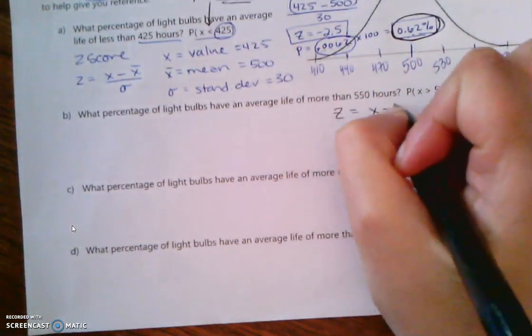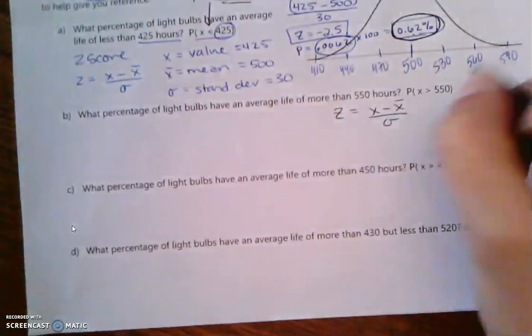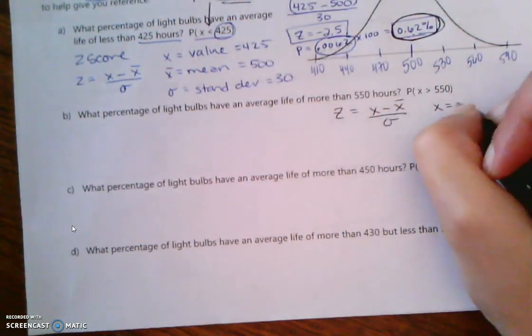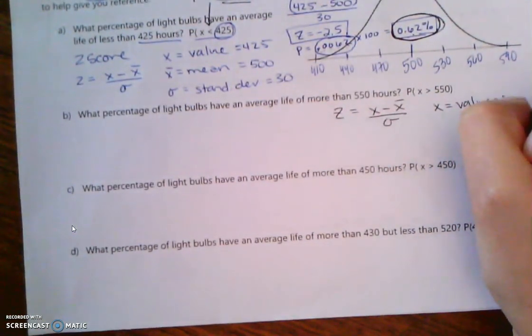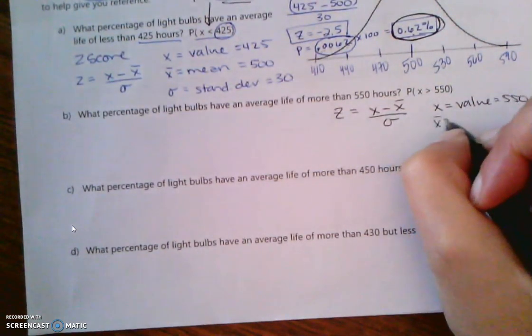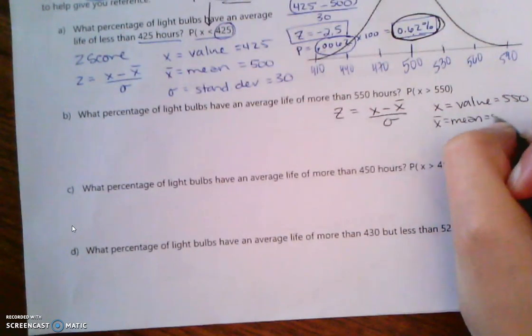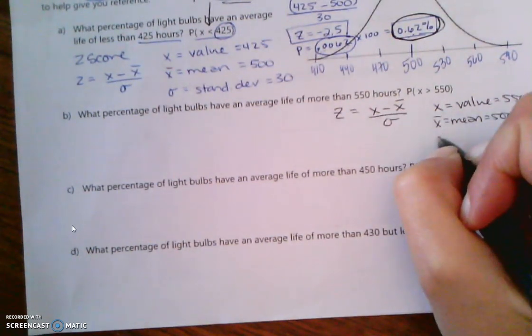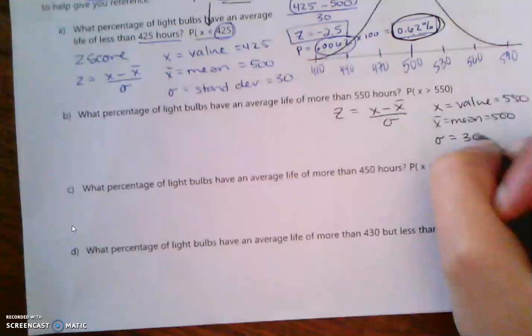So, I'm going to write down my formula. X would be your value, which is 550. X bar is your mean, which is 500. And standard deviation is 30.